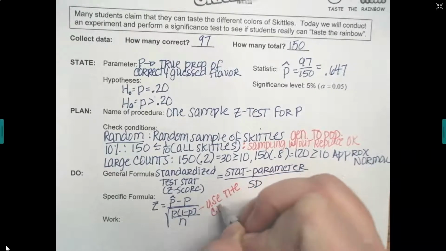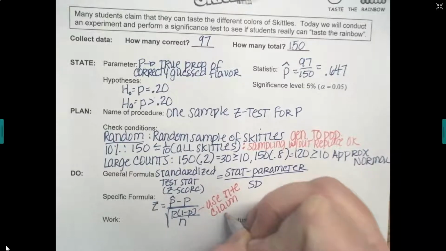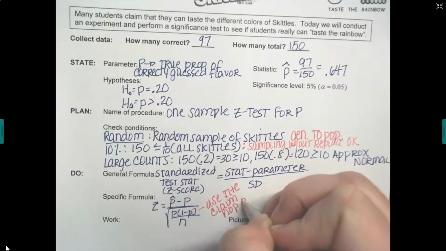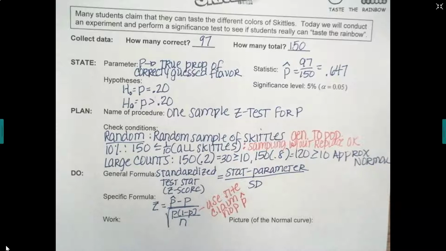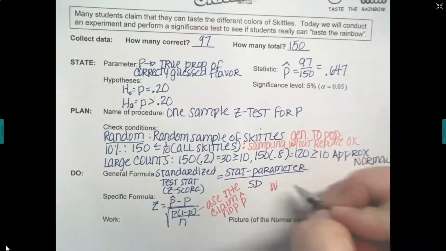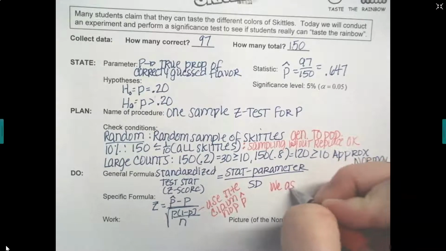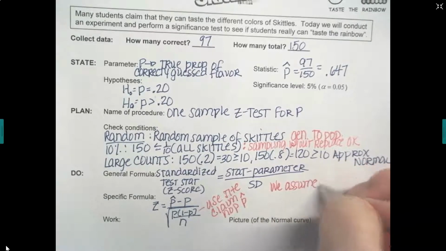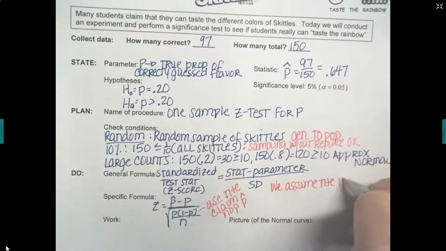Use the claim, not p hat. Okay. All right. And we do that because we assume the null is true.